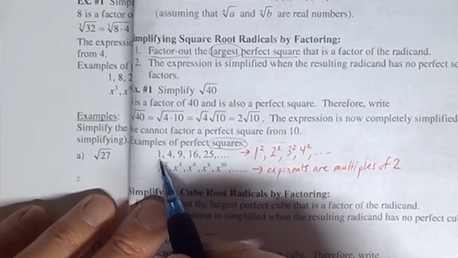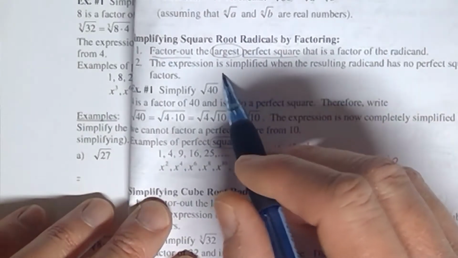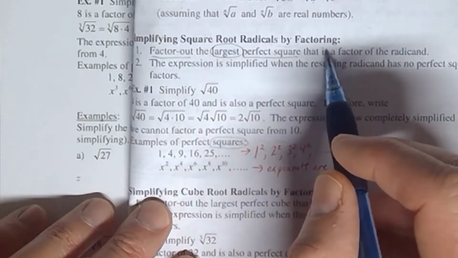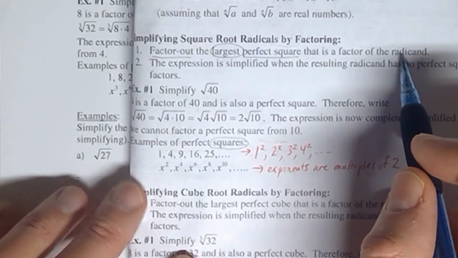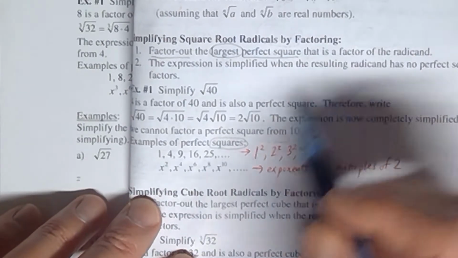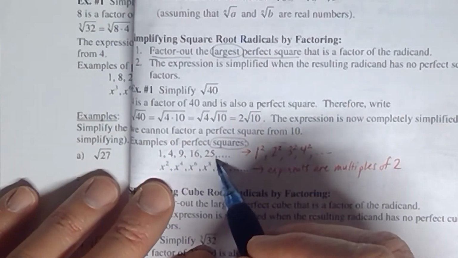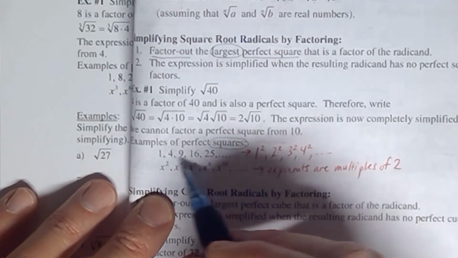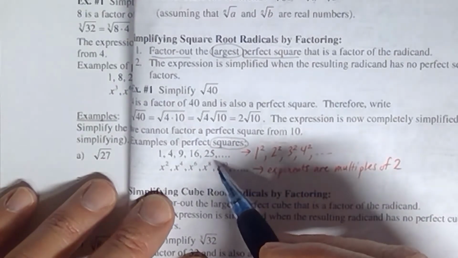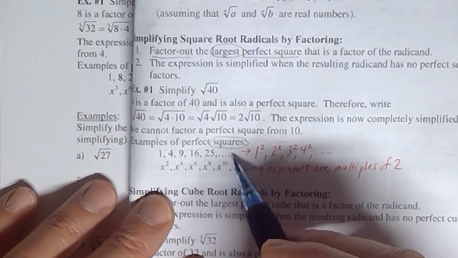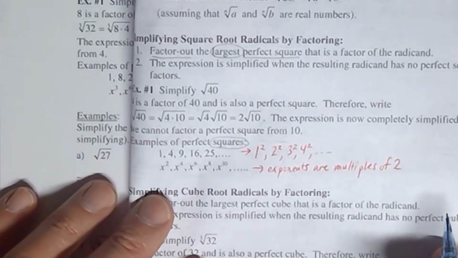Okay, is 1 a factor of 27? Yeah, it is, but what we're looking for is the largest perfect square factor. The largest perfect square that is a factor of the radicand, which is 27 in this case. So we don't want just any factor of 27. We want the largest one that's a perfect square. So you've got to look at the perfect square list, and it goes beyond 25, but it goes on forever, so I had to stop somewhere. But we know that the next one is 36, and then 49, and so on. We'll use those bigger numbers when we need to.